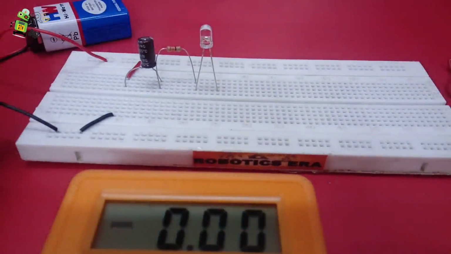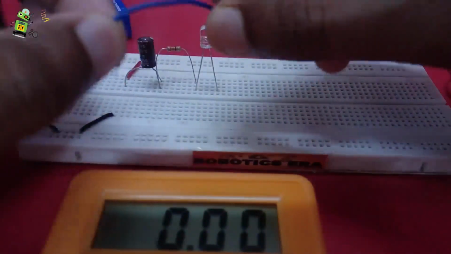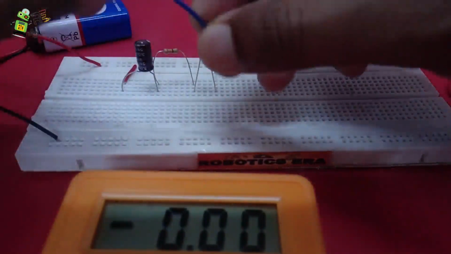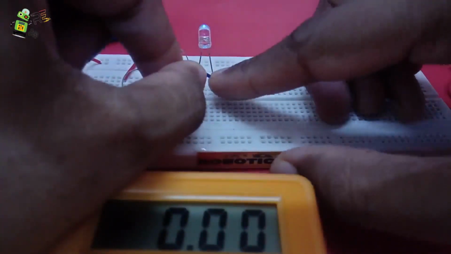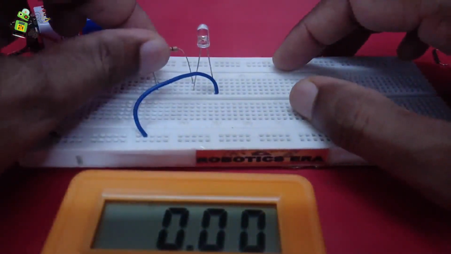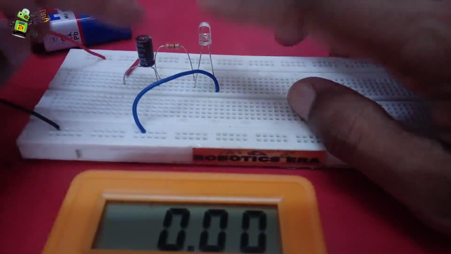Now I need one more wire, and I'm going to put it from the negative terminal to the negative. See, the LED glows briefly. Now it is not glowing. Why?